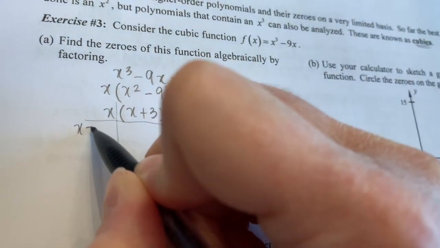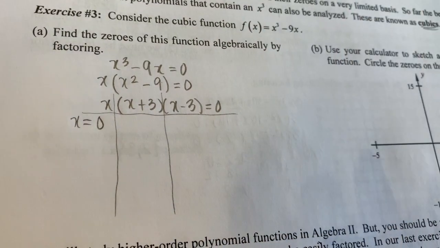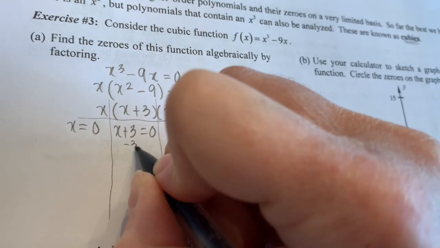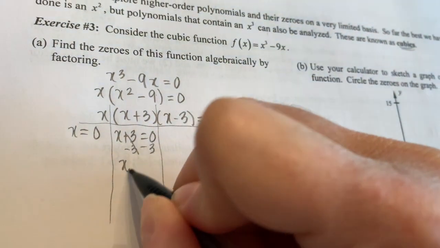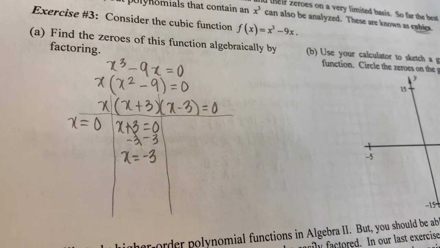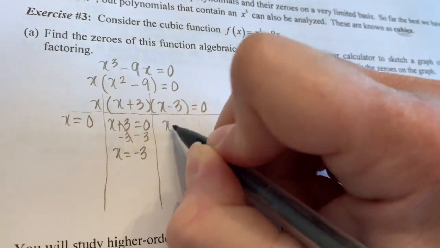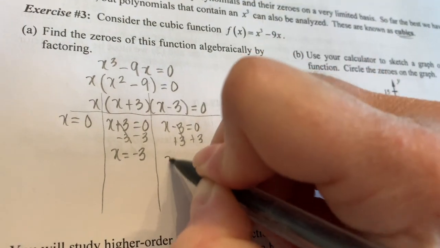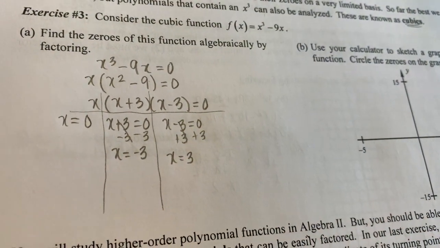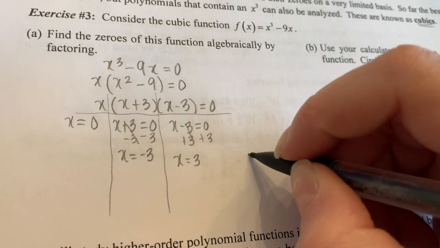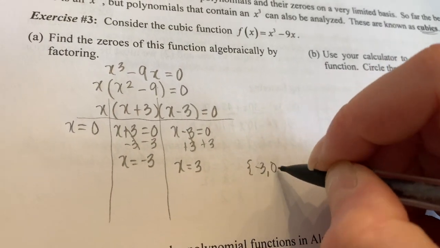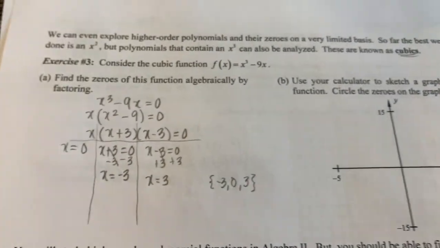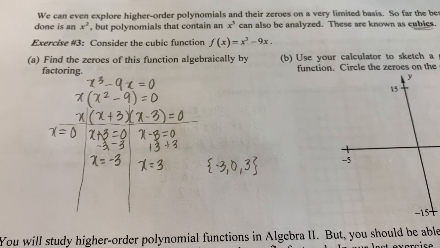So the first 0, x equals 0, that's just it. That's the solution. Now x plus 3 equals 0. Subtract 3 from both sides. X is equal to negative 3. That's my second 0. And then finally, my x minus 3 equals 0. Add 3 to both sides. And my third 0 is x equals 3. So as a final solution set, smallest one would be negative 3, then 0, then 3. Okay, so this would be all of the zeros of this function.